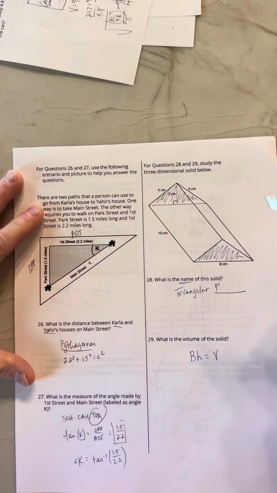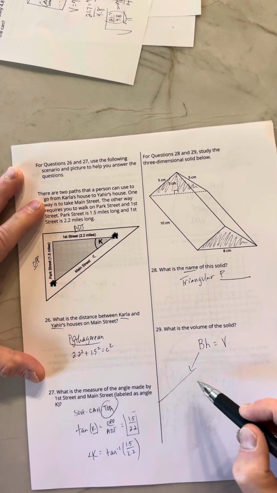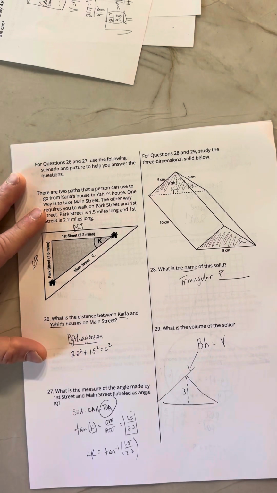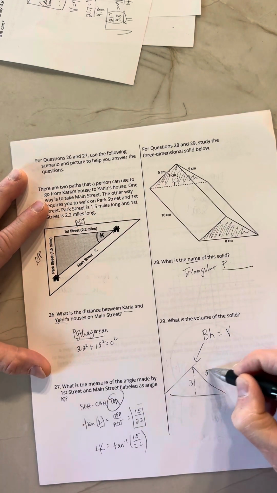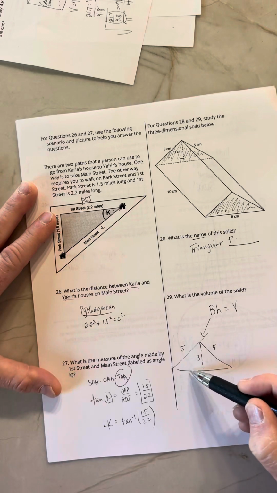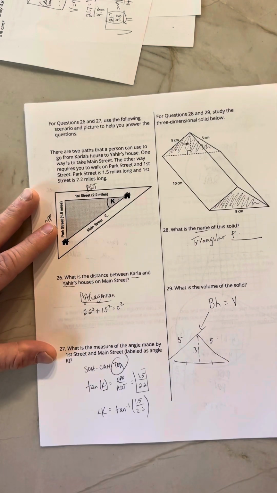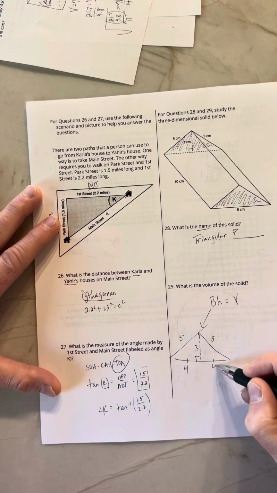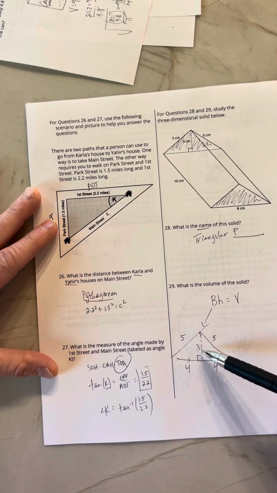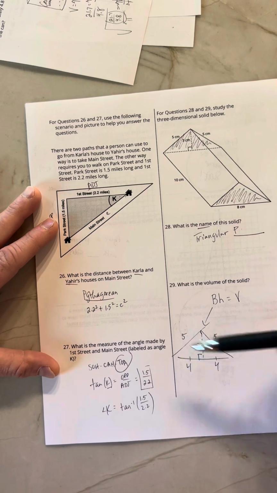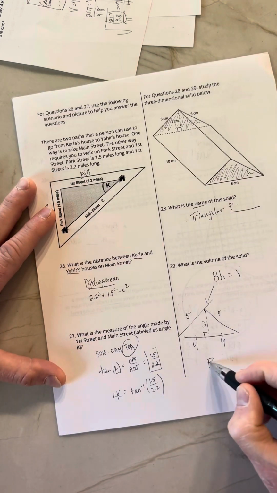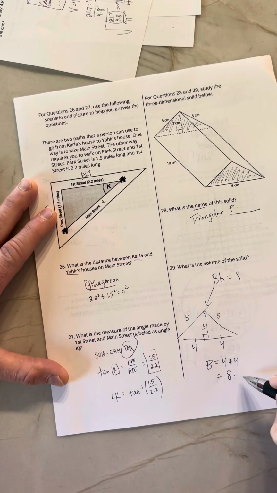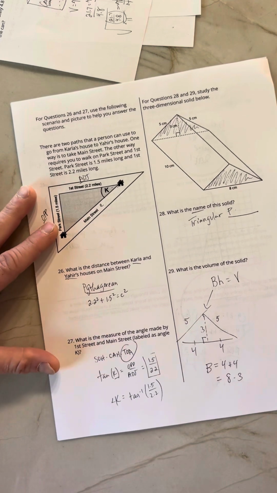So the base is a triangle. The height is 3. This is 5 and 5, meaning that this and this are the same. We got right triangles, so this is a Pythagorean theorem problem. So 3, 4, 5, Pythagorean triple, meaning your base equals 4 plus 4, which equals 8. Your height is 3.